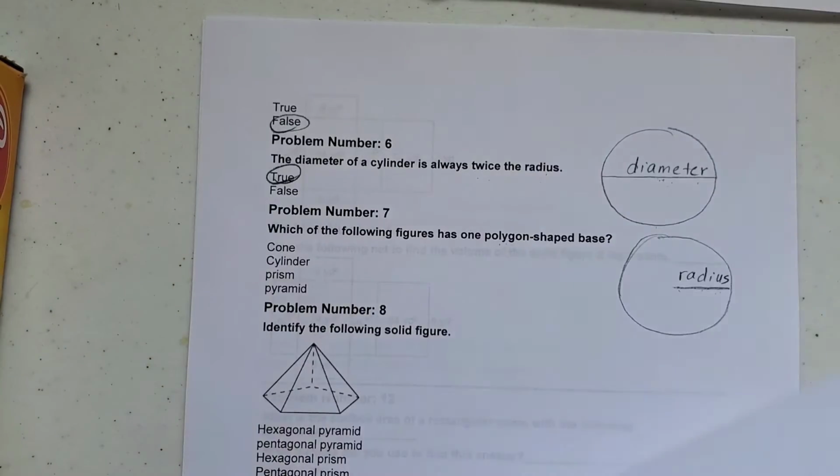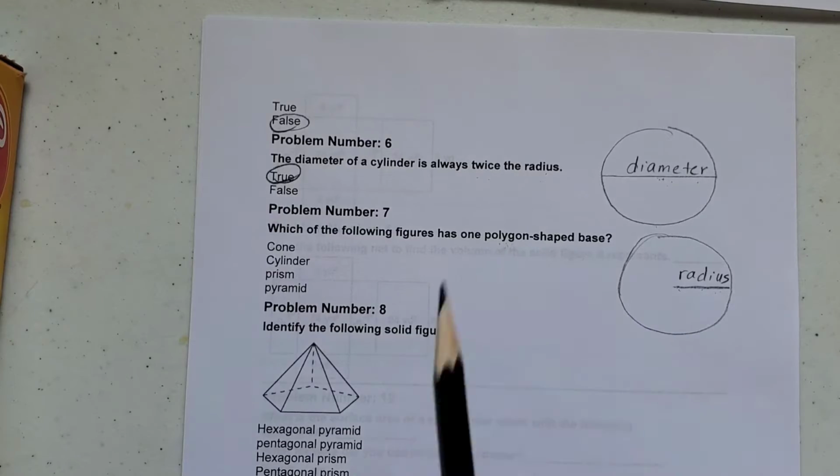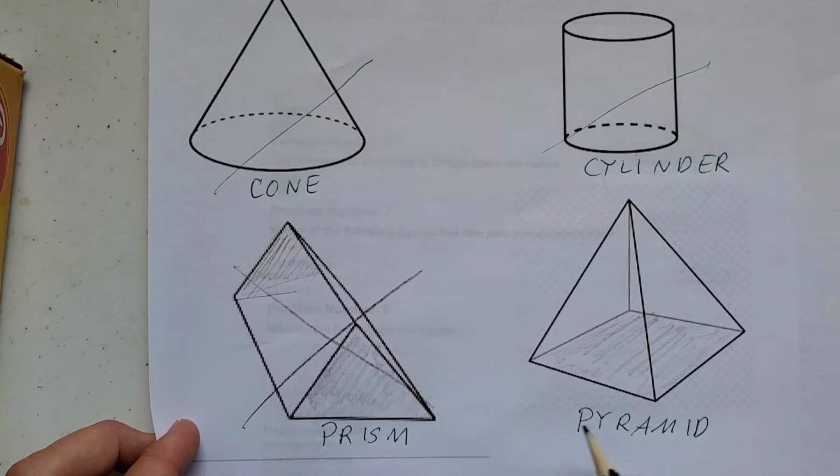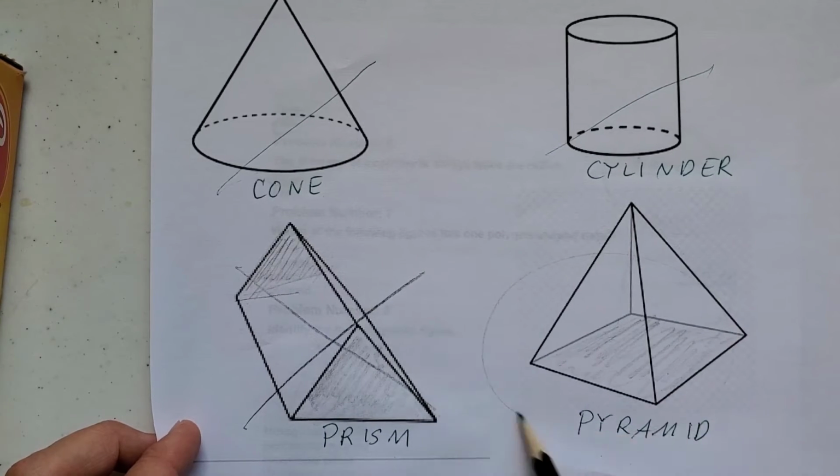Alright, so when it says 1 polygon shaped base, that one's out because it has 2 polygons and this one only has 1. So it would have to be the pyramid.